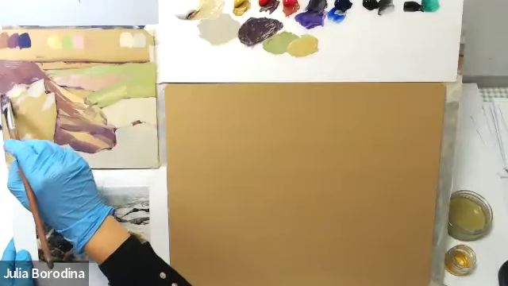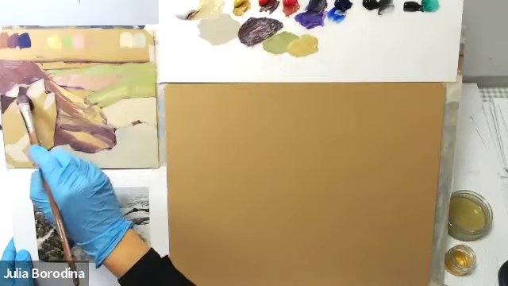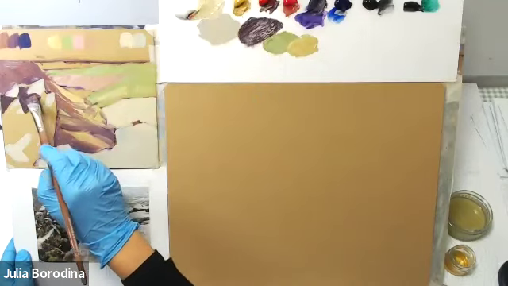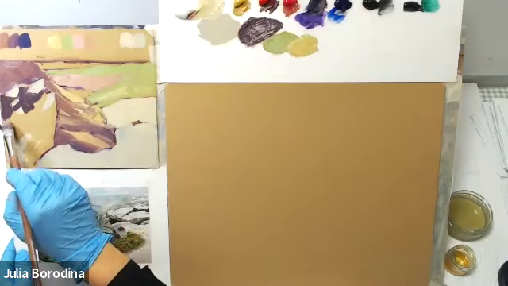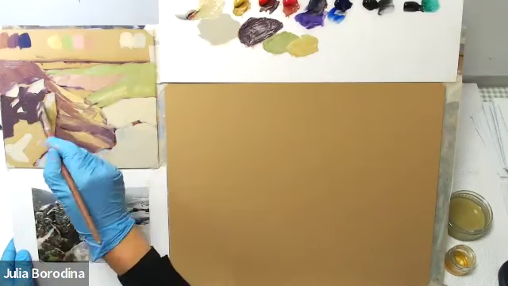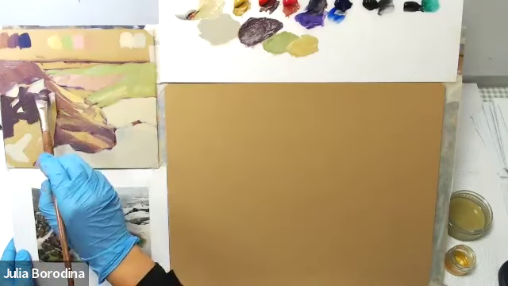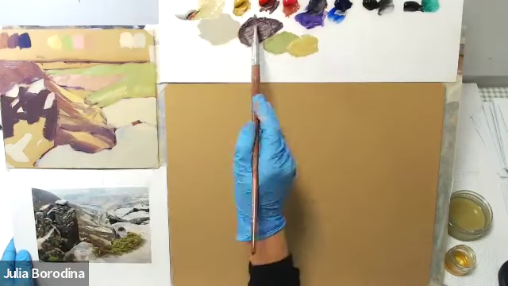Okay, and somewhere here I'll block in my rock here. Not too worried if I lose my highlights, which I was excited about earlier on. For now, I'm interested in the overall silhouette of this shape.